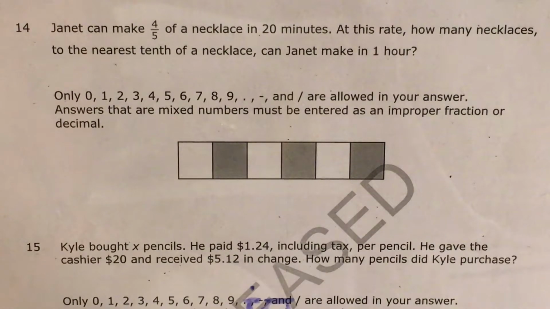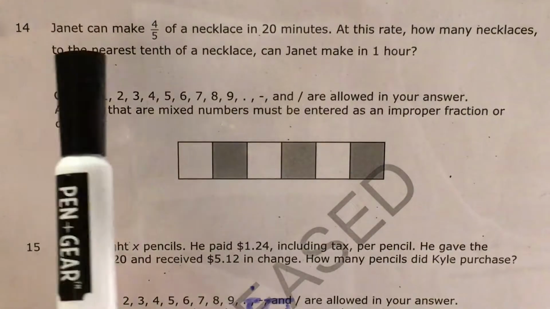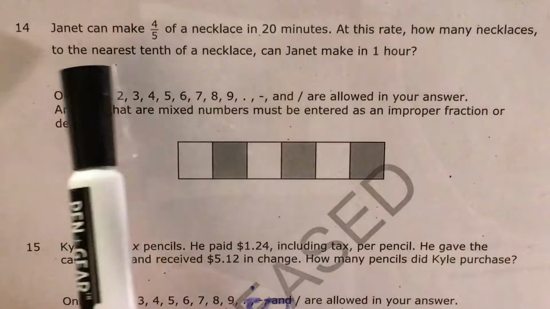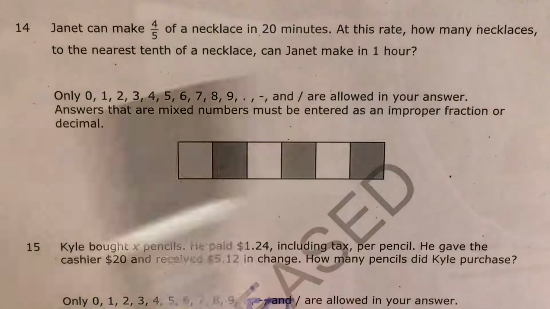This is Mr. W. Today we're going to tackle question 14 in the 7th grade math questions that North Carolina released this past school year. The question tells us that Janet can make 4/5 of a necklace in 20 minutes, and we're trying to find out how many necklaces, to the nearest tenth of a necklace, she can make in 1 hour.